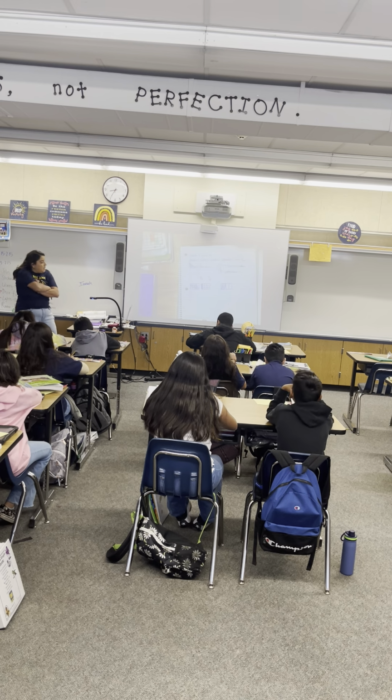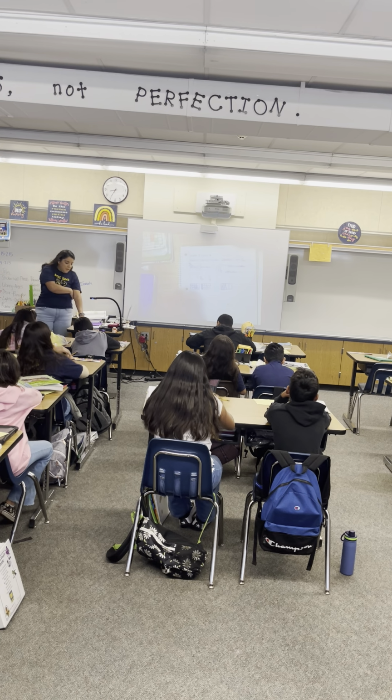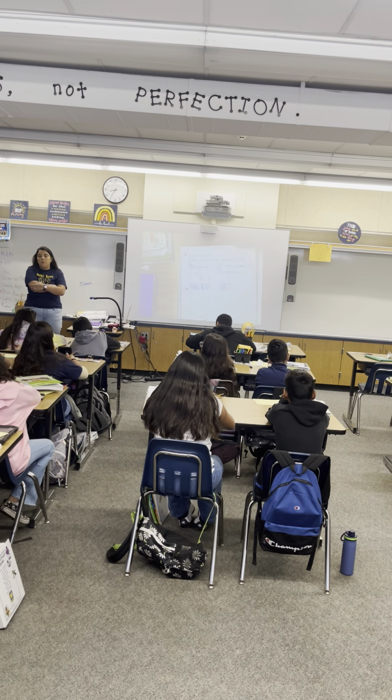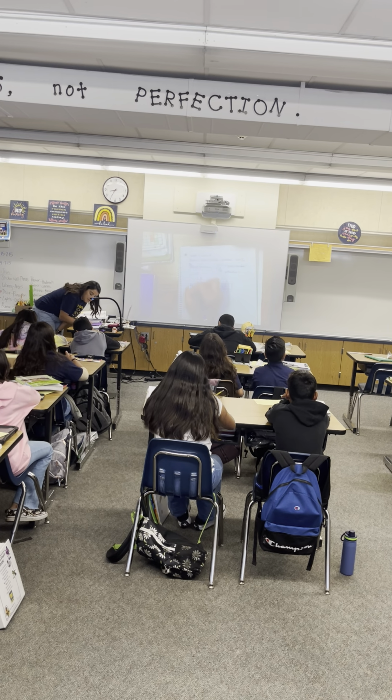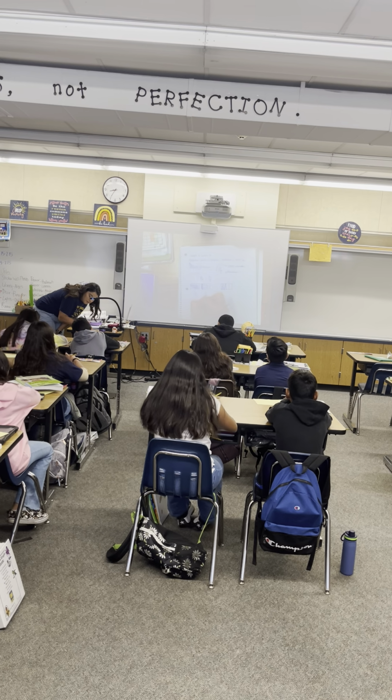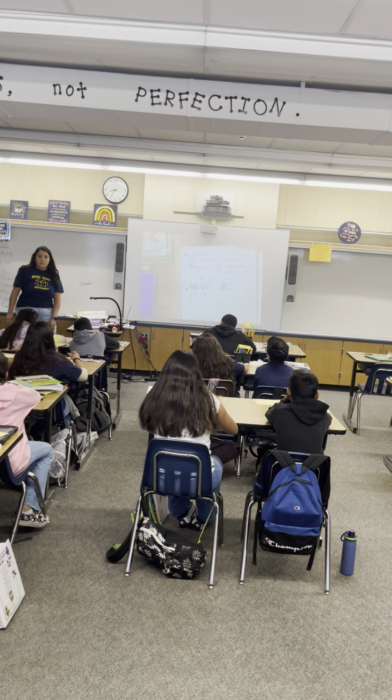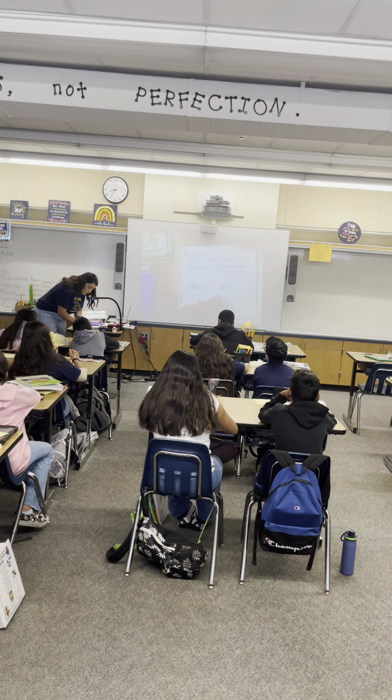How would I create an improper fraction to represent 1 3/12? What would be my improper fraction for 1 3/12? If this is 12/12 and this is 3/12, what is my improper fraction for this? 16/12, right?